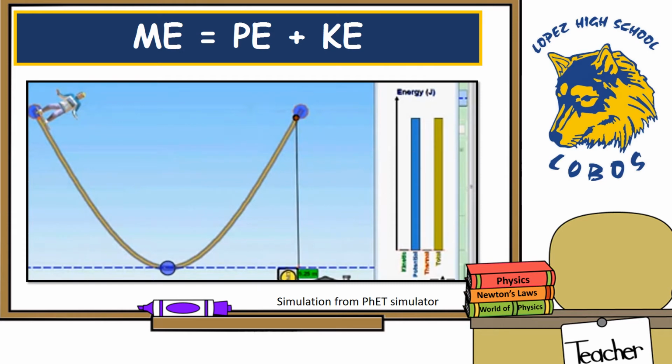Now look at what happens when the skater moves towards the bottom of the ramp and his potential energy in blue decreases and his kinetic energy in green increases. But the total mechanical energy, which is in yellow, always stays the same.